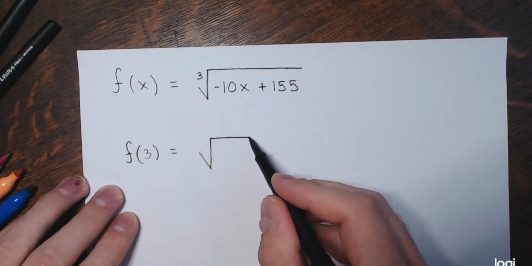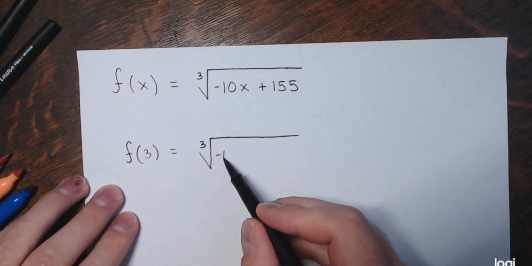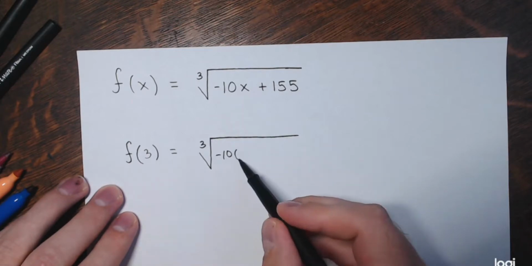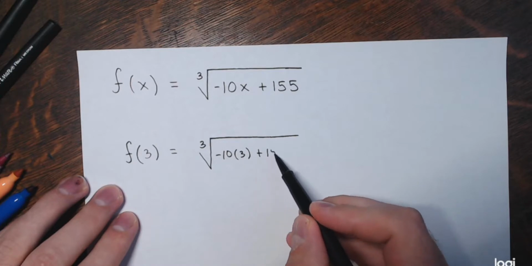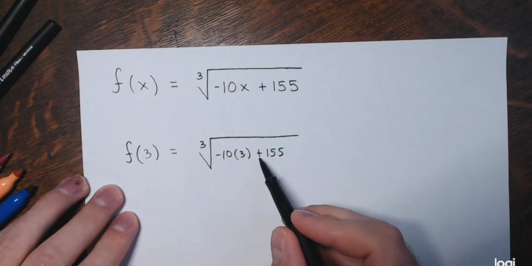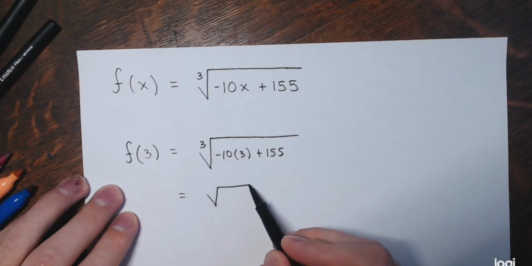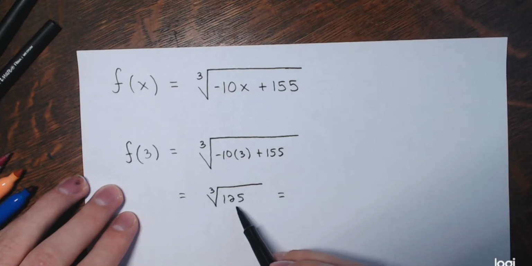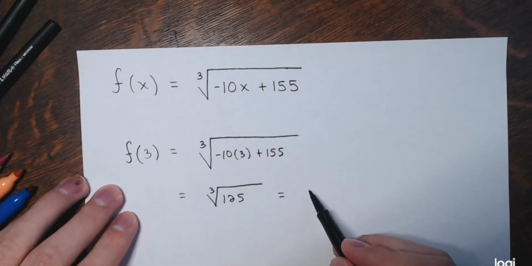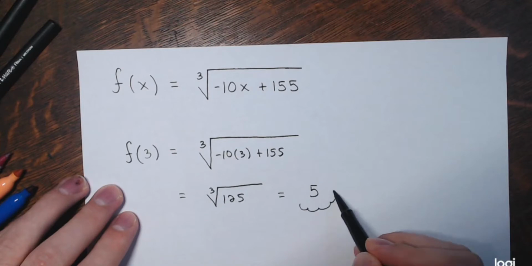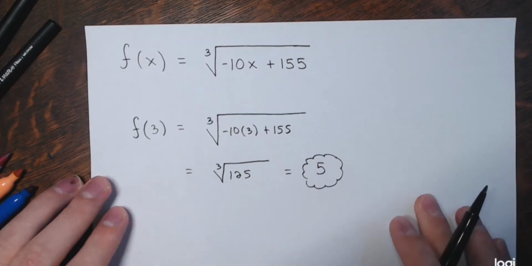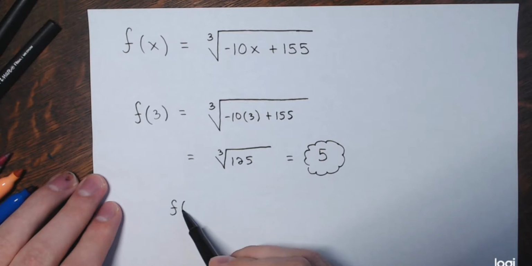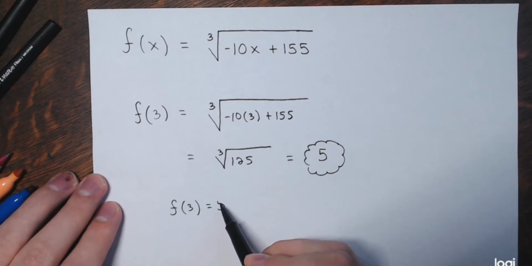The output would be the cube root of negative 10 times 3, plus 155. This is negative 30 plus 155. It's the cube root of 125. And this is something you should know: 5 to the third power is 125. So the cube root of 125 is just 5. And there we go. So the value of f at x equals 3 is 5.